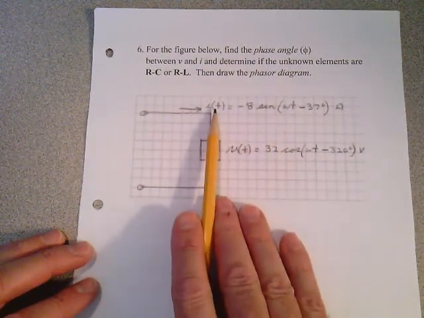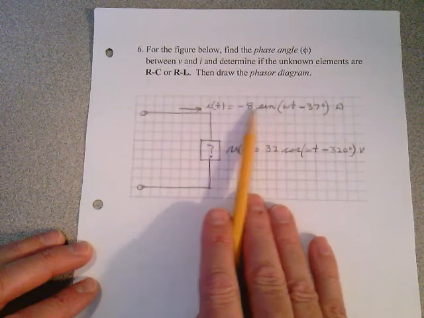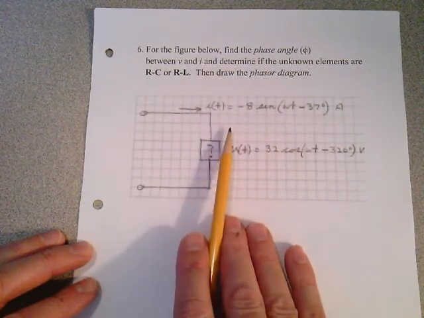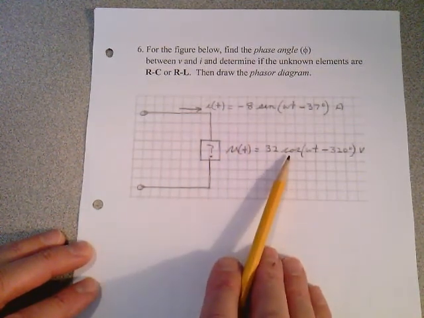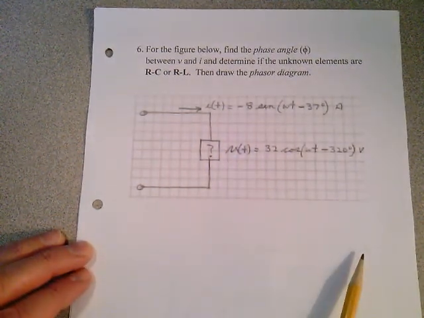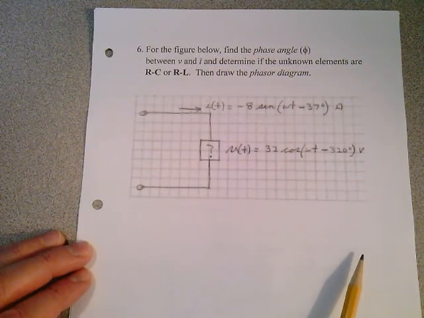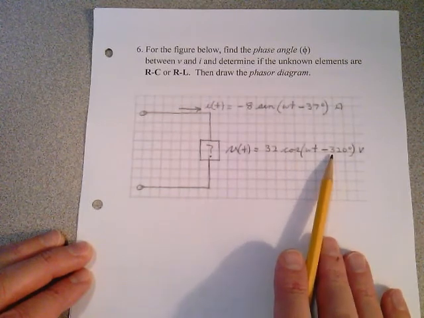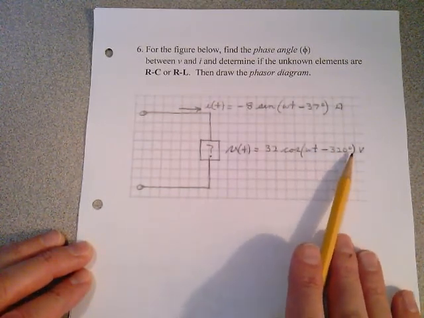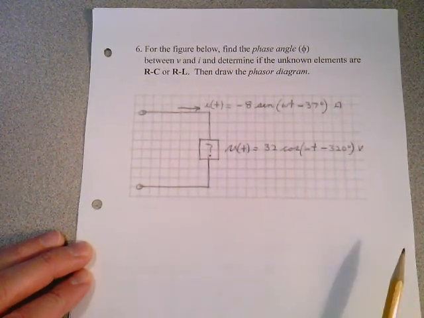Okay, so you have to get this current waveform, which is minus sine, in a two-step process here. Get that current in terms of the cosine. You might want to manipulate this cosine by adding 360 degrees to make that angle positive. You don't want to work with these big negative angles.